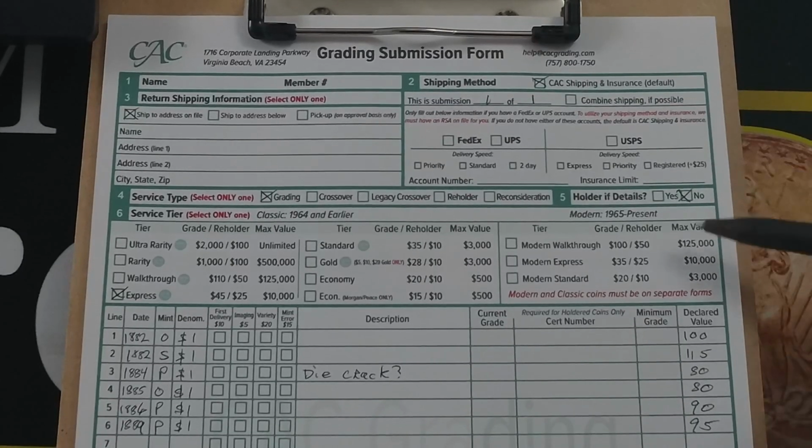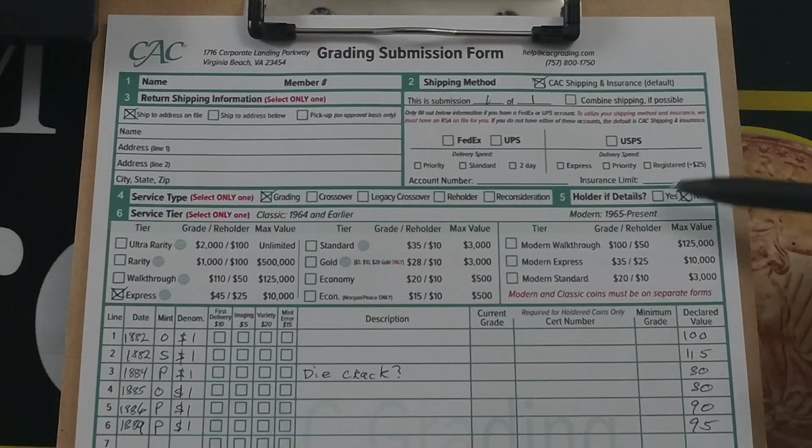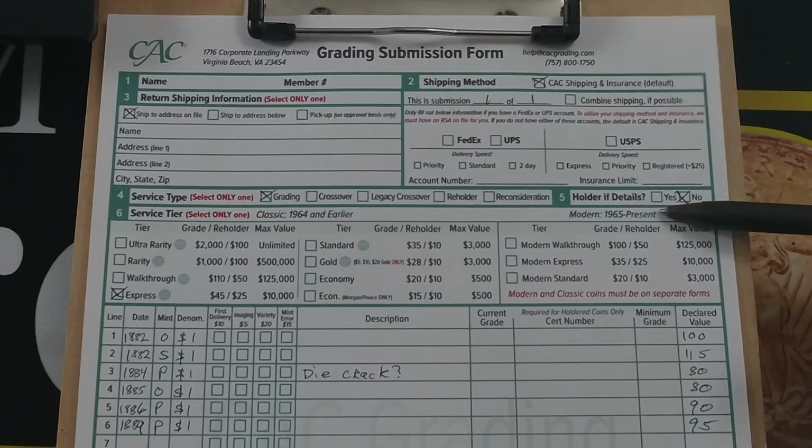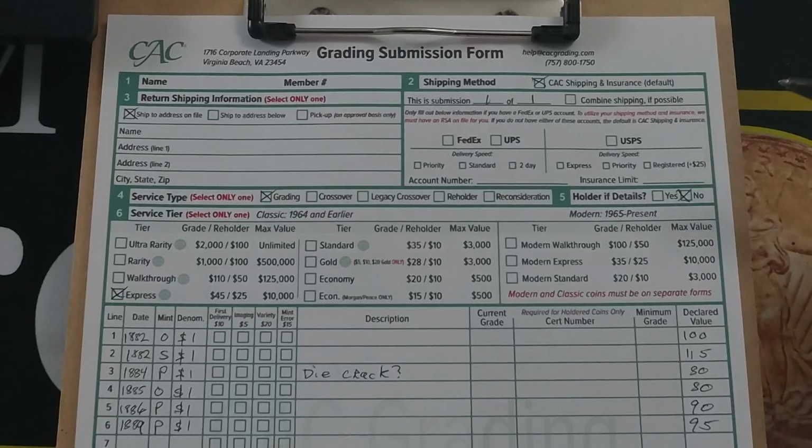What they're asking you to do here is determine, if they say that the coin has, let's say, been cleaned or somehow altered, and they're going to put a details designation on it, do you want them to put it in a slab anyway? In my case, I'm just going to say no. I don't need a slab that says you got a messed up coin. I will sell that coin individually, raw, at a discount with the disclosure that it's a details coin.